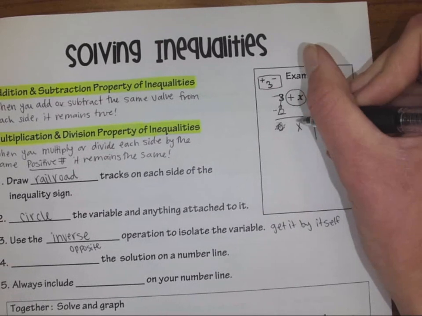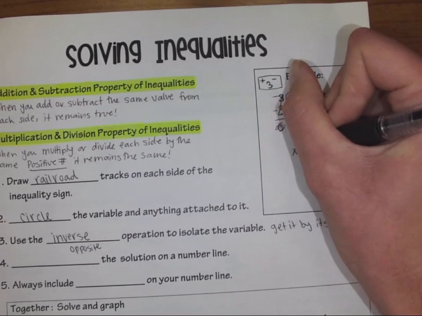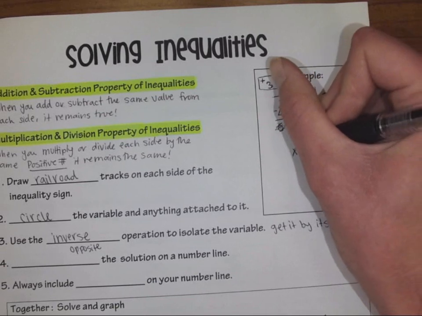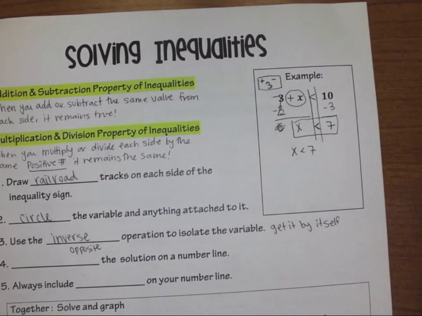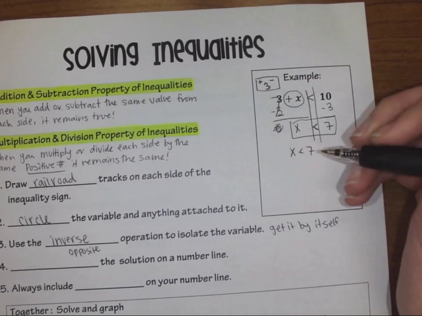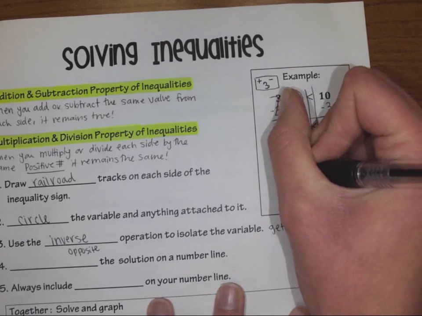I don't need him. I just have x less than 7. I'll rewrite that down here without the railroad tracks in the way, x less than 7. Now we know what to do with this. So from here, now we're going to graph it on the number line just like we did yesterday. So we're going to draw our number line down here.